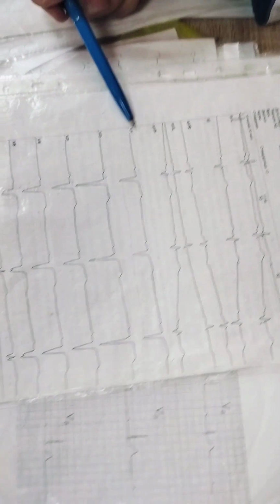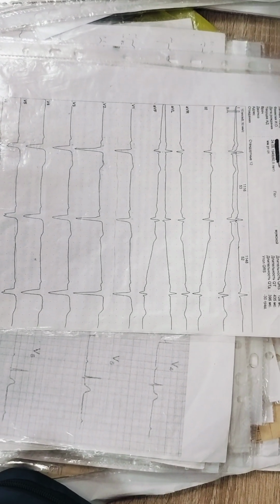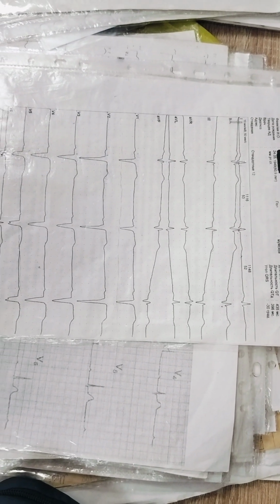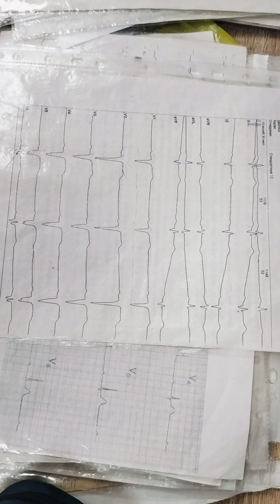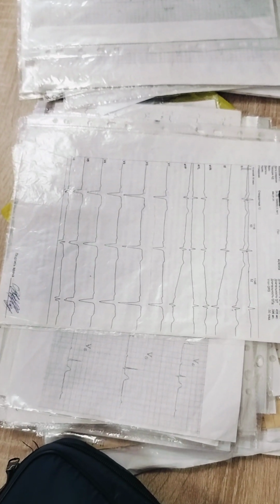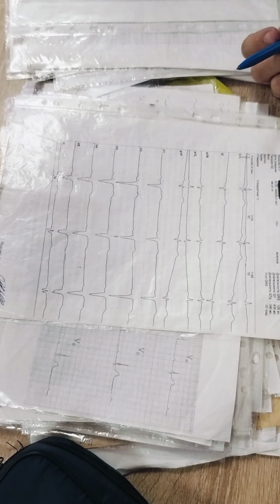So there is a Q wave, there are no R waves. If the R wave is absent even in one lead, it is transmural. There are no R waves and there is elevation of the ST segment. So it is acute myocardial infarction, acute transmural myocardial infarction.